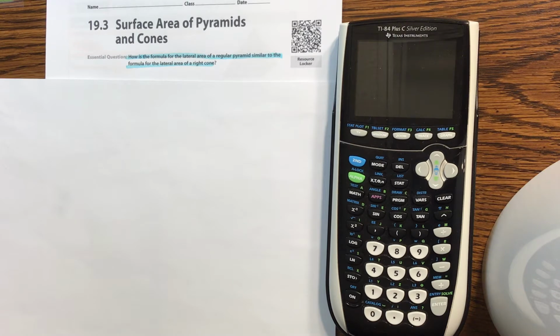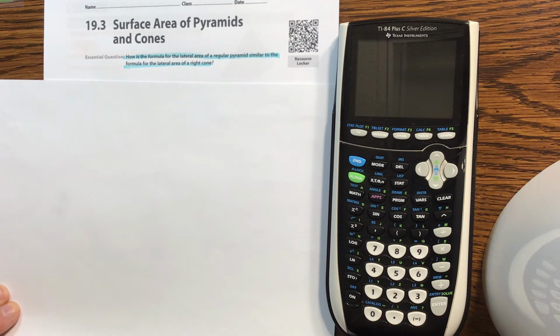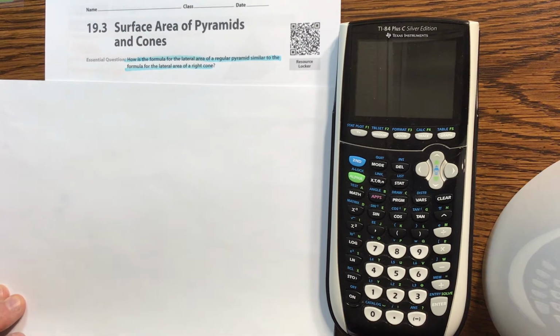Section 19.3 today. What we want to do today is continue dealing with three-dimensional objects. Today we're going to find the surface area of pyramids and the surface area of cones. We'll try to go slowly, just as usual, and show some examples. So we're on page 1005.